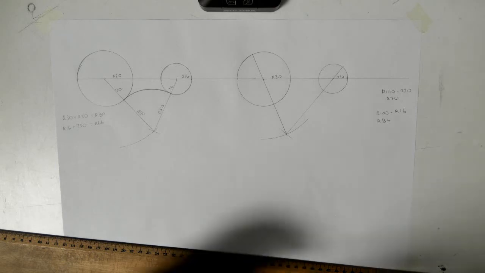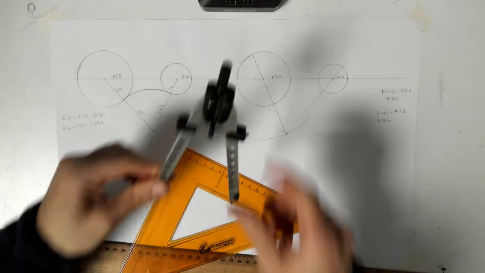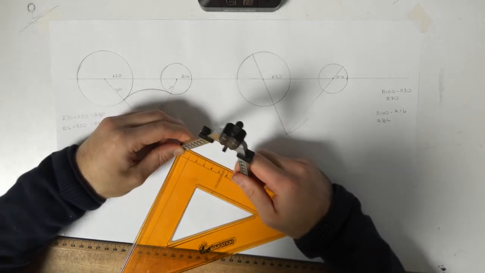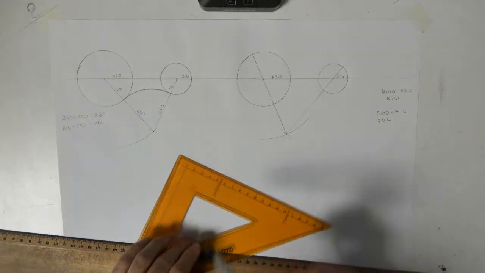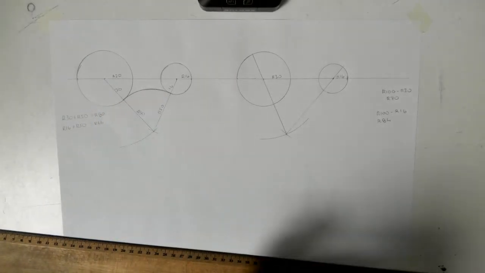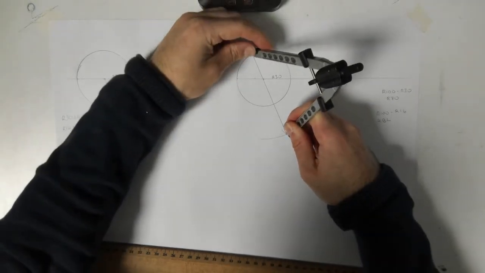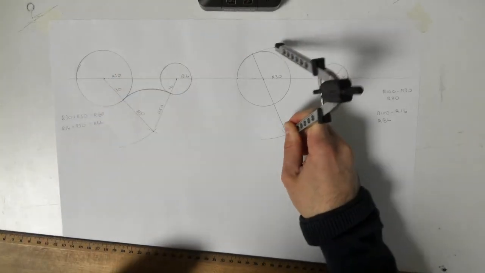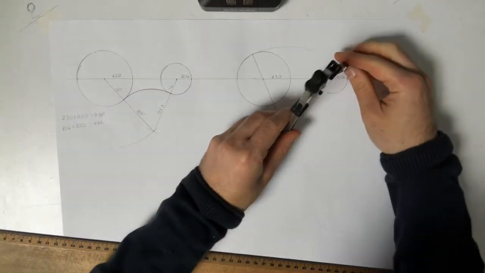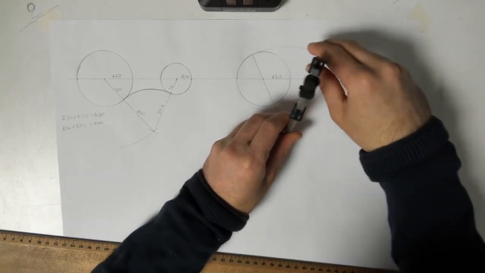What I can do now is I can take my radius 100 and swing it from here. So you can see there my radius 100, and it encloses it, and it goes all the way across to that point of contact where my radius 16 is.